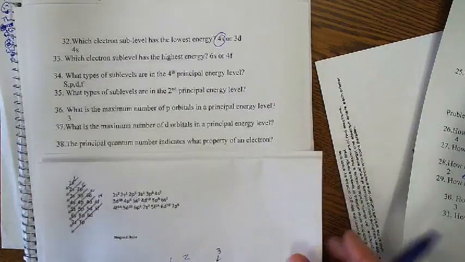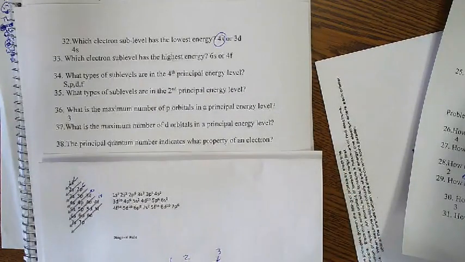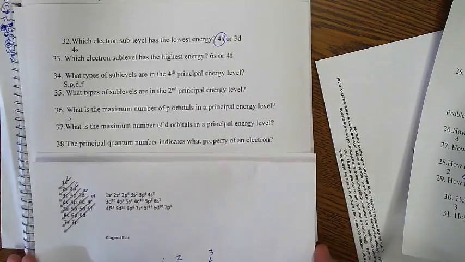All right, 36, maximum number of p orbitals in a principal energy level. The number of orbitals that you can have, S, P, D, and F, are always fixed. There's always 3 p orbitals. If I ask how many s orbitals there are in a principal level, it's always 1. And so you can answer the next question based off of that.